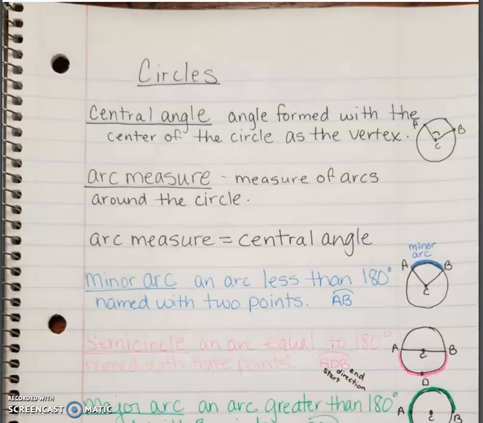So when we have a circle, and here's my circle here, we have a central angle. So that is an angle made with the center point of the circle. So I have angle ACB. That is a central angle because the center of the circle is the vertex of the angle. So we call it a central angle because it's at the center of the circle.